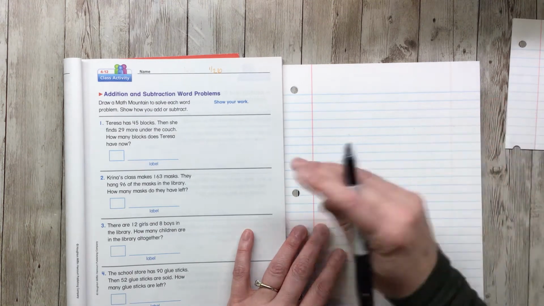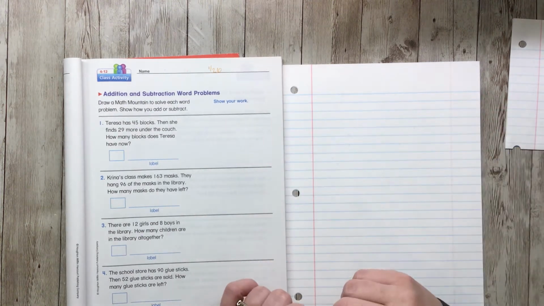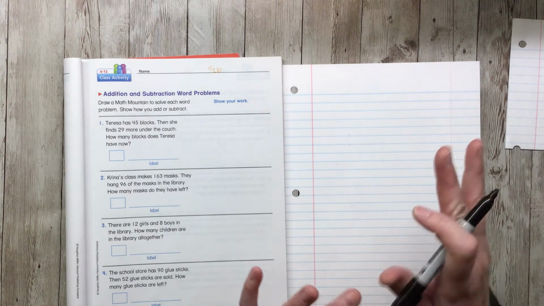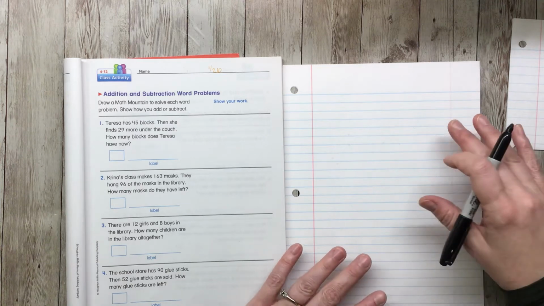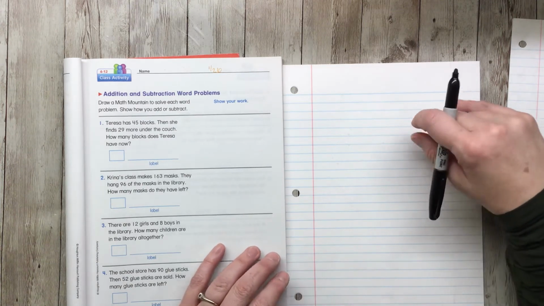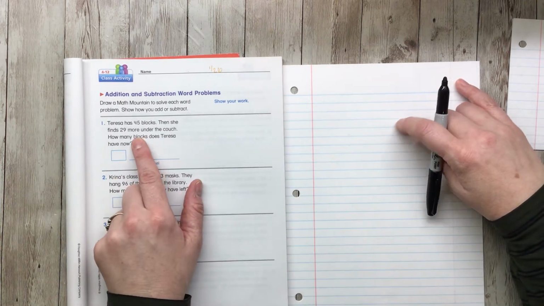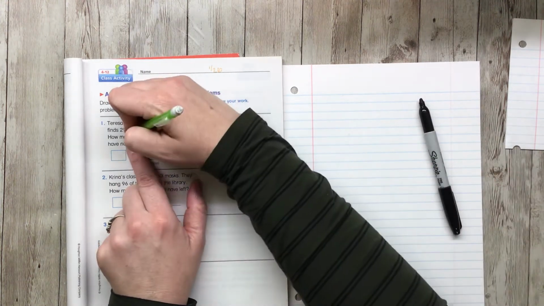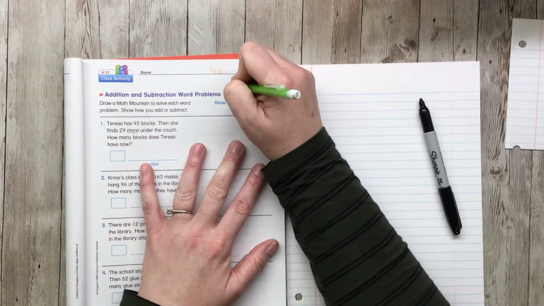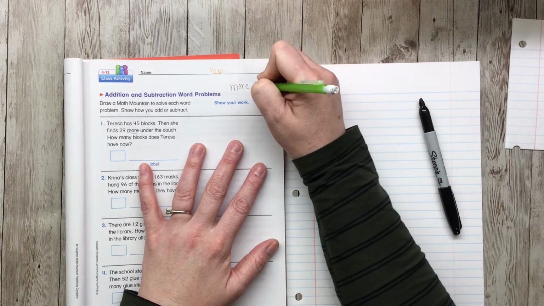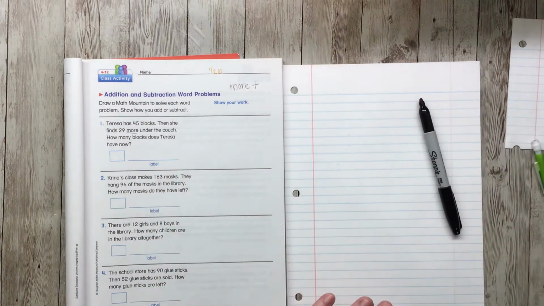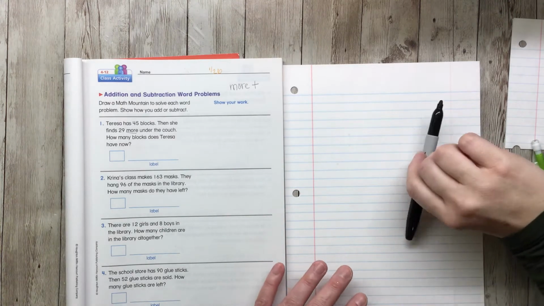So in number 1, it says Teresa has 45 blocks. Then she finds 29 more under the couch. How many blocks does Teresa have now? Do you know what I'm noticing? That she finds more. I'm going to go ahead and underline more, because more is a signal word that means plus. So we're going to be adding these numbers together.